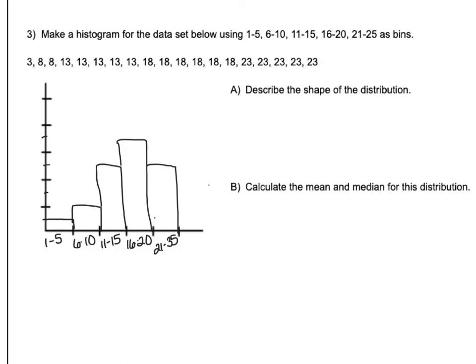When we look at the third histogram, to describe the shape, this one, I would say, is skewed to the left. The tail definitely moves to the left on this one. You could also say that it is also unimodal, meaning one peak. Okay, so again, calculate the mean and the median, pause and compare your answer.